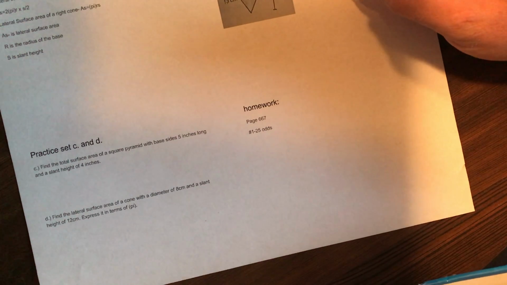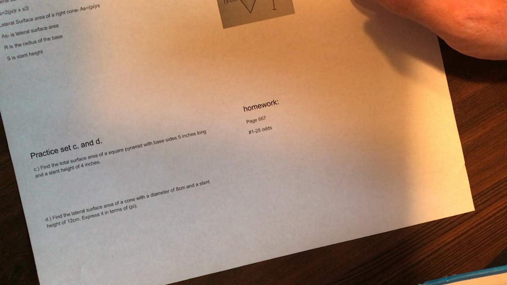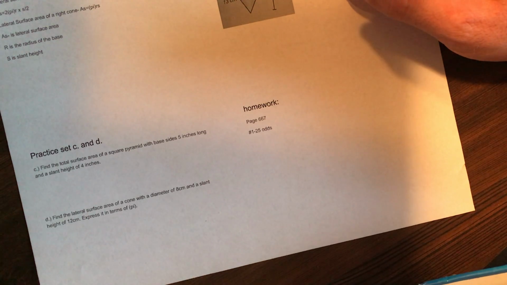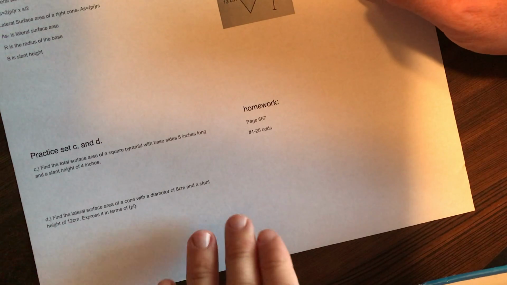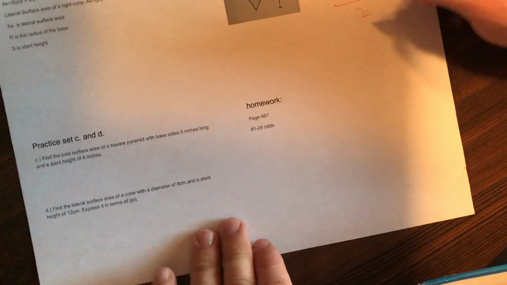We could have done circumference, which is 10 times pi times slant. That would get us lateral. Times 13 divided by 2.